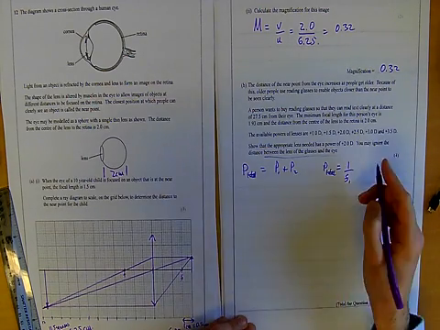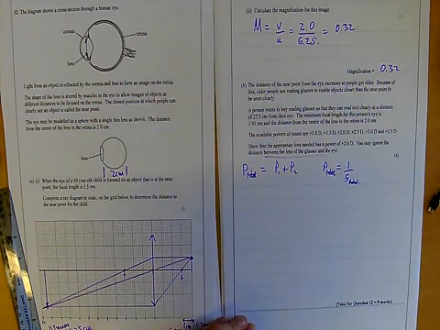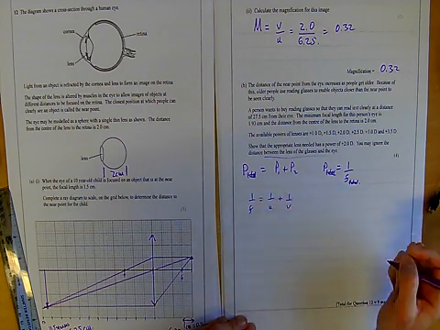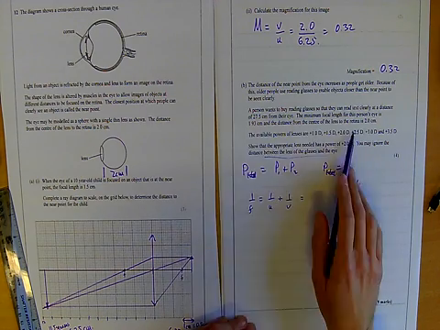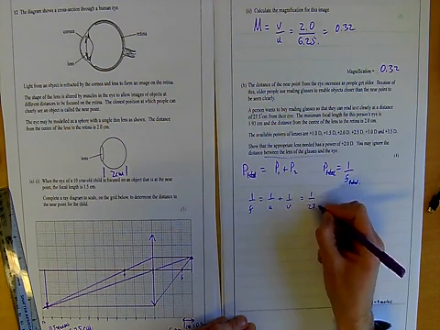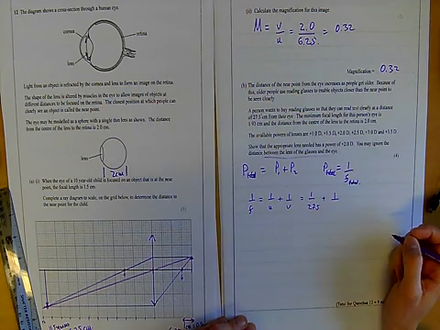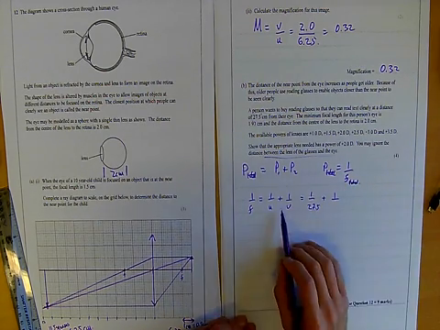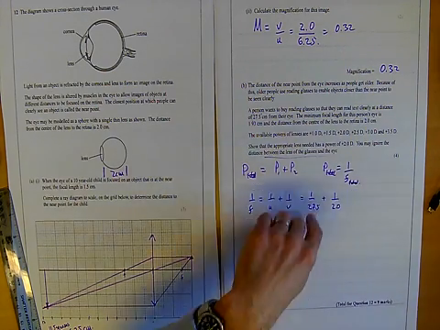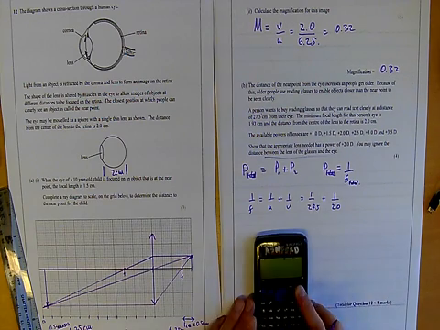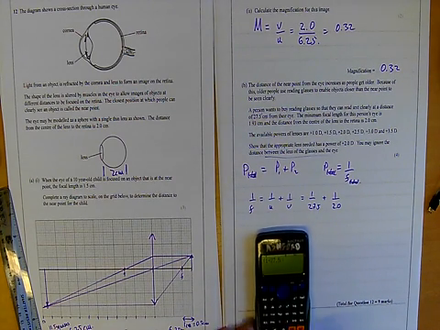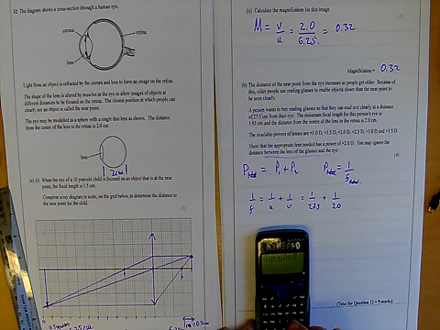So we need to find the total focal length of this lens. 1 over f is 1 over u plus 1 over v. 1 over u, the object distance, they tell us, is 27.5, and 1 over 2, 1 over the image distance. So we're going to do 1 over 27.5 plus 1 over 2.